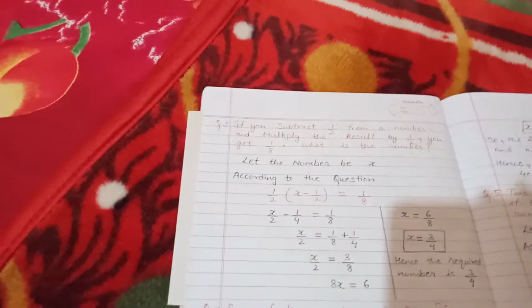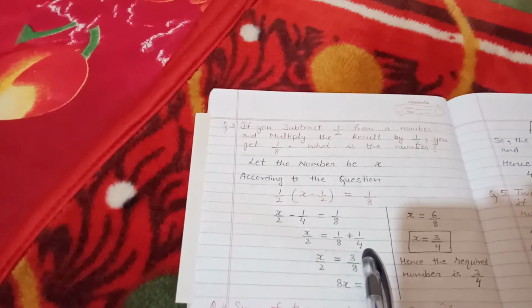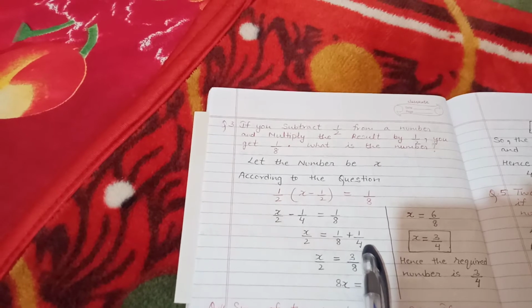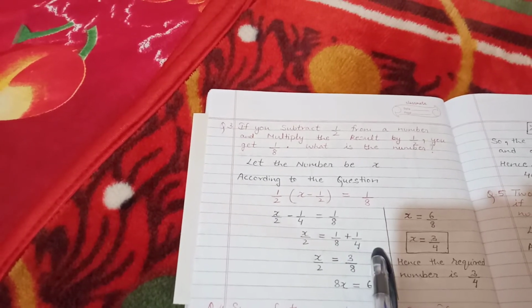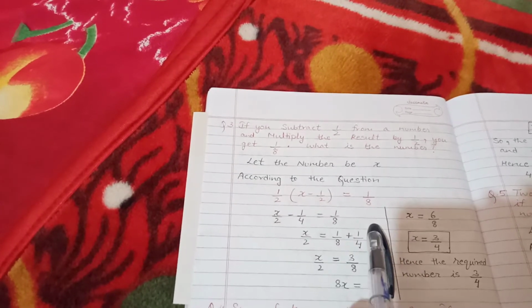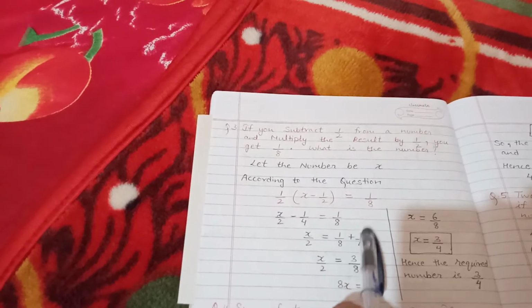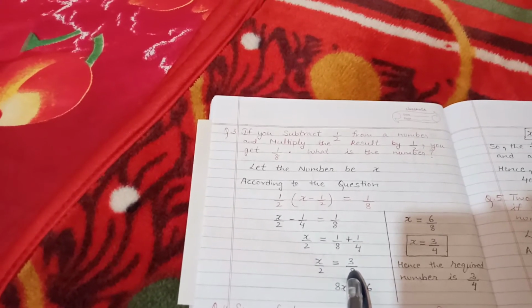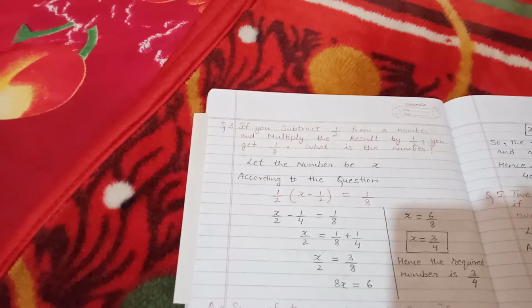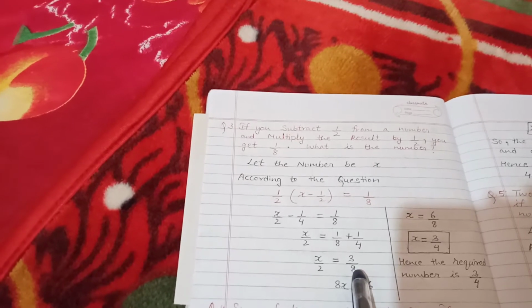Okay class, now what you have done here, you make the denominator 8. So you multiply the number 4 with the number 2. 4 2s are 8. And similarly in the numerator you multiply with the number 2. So you will get 1 plus 2 is 3 and take a common 8 only once because LCM is 8. Now what you had done here, you have cross multiply.